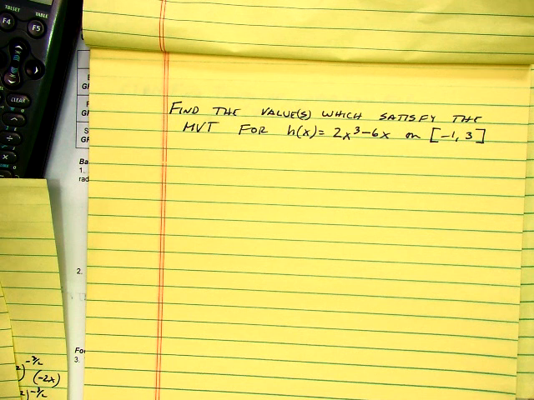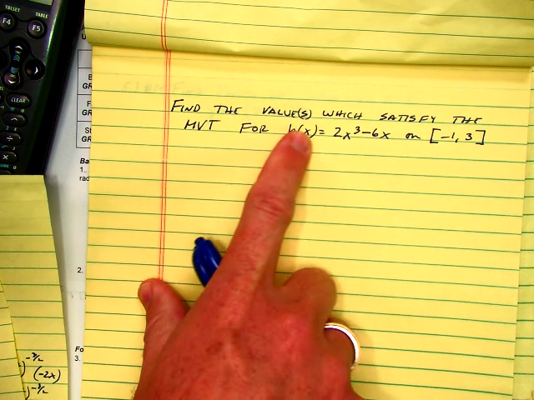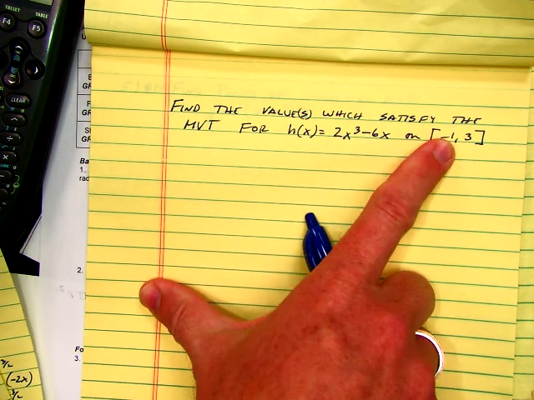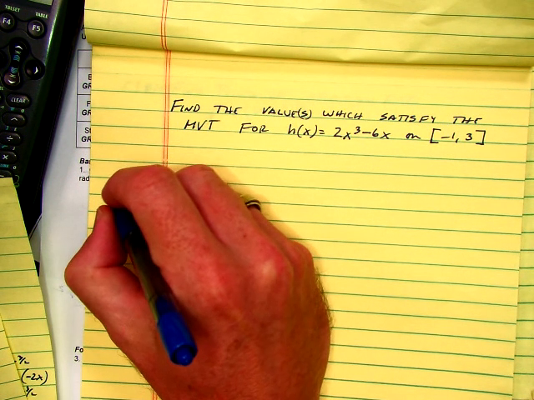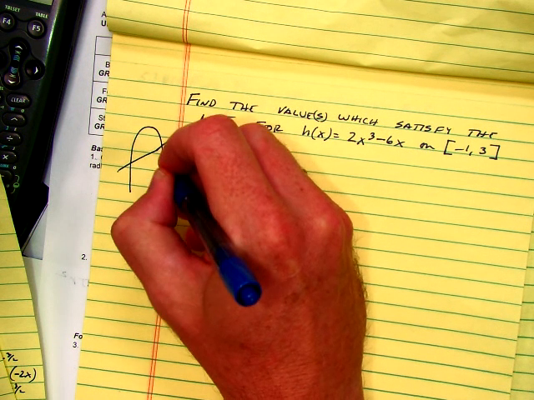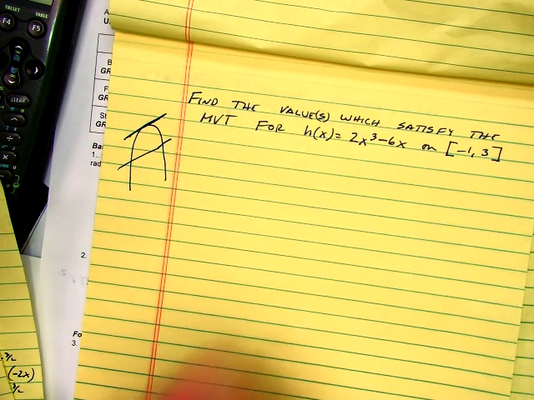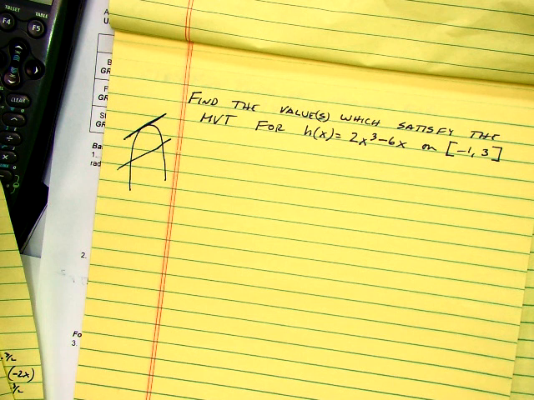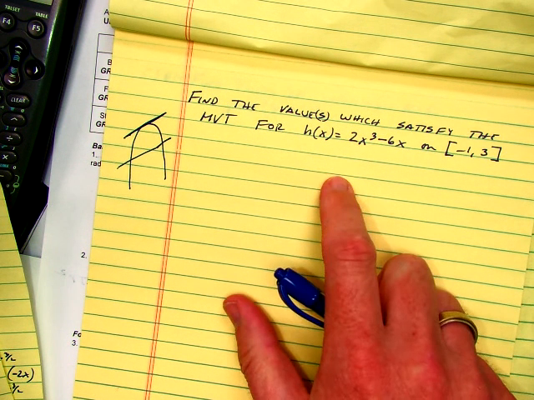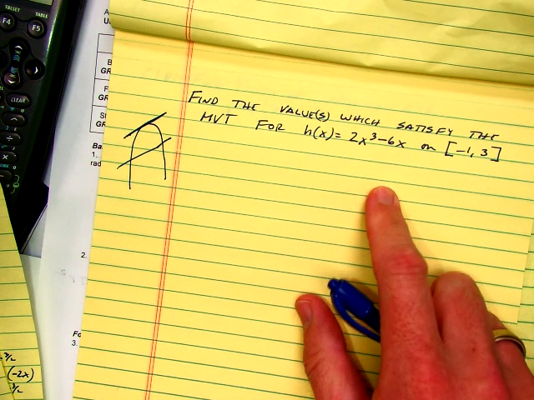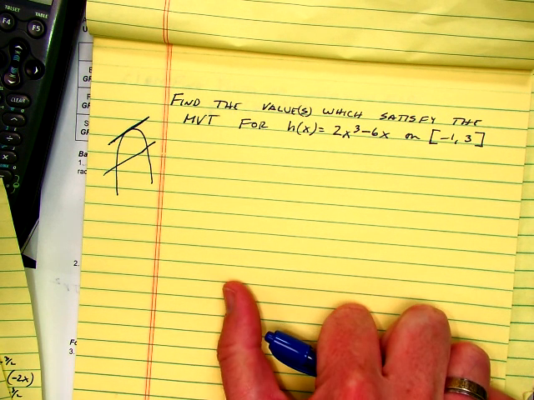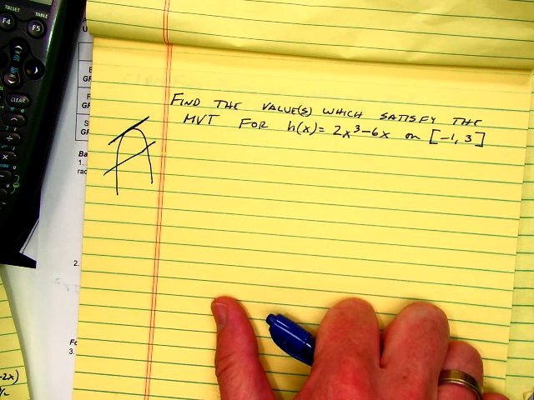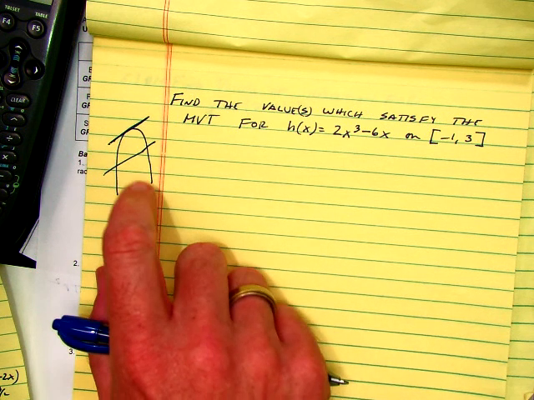It says find the values which satisfy the mean value theorem for h of x for this function in that interval. Now, for mean value theorem, remember what we're trying to do is find where the average slope is equal to the instantaneous. That is a location. We did the example with the turnpike problem in which you went 300 miles in 4 hours, an average of 75 miles per hour. But the speed limit was 65.